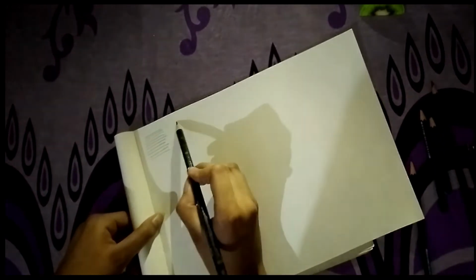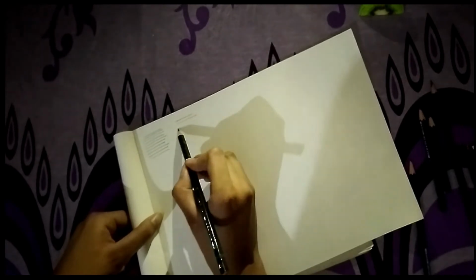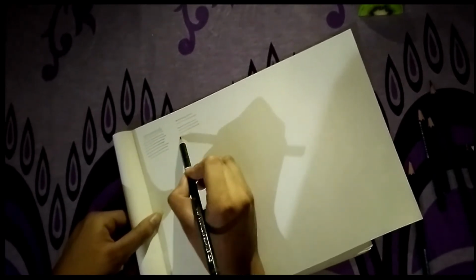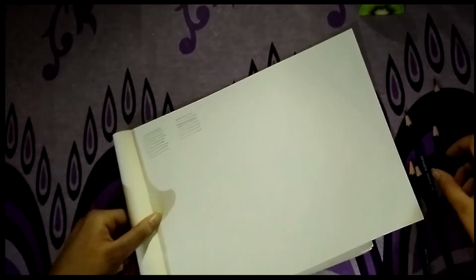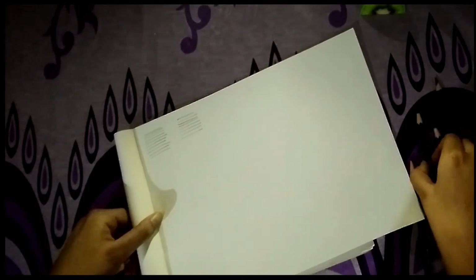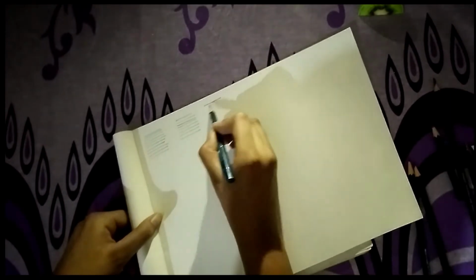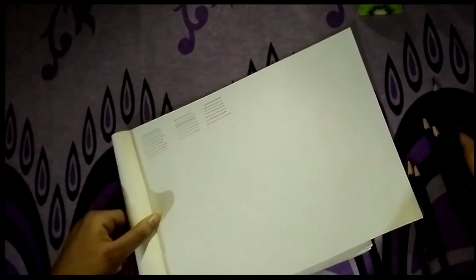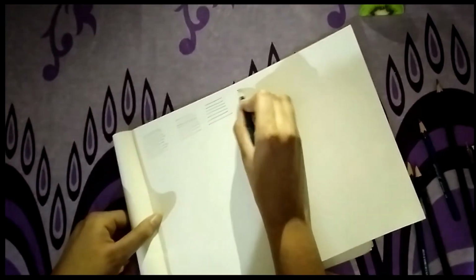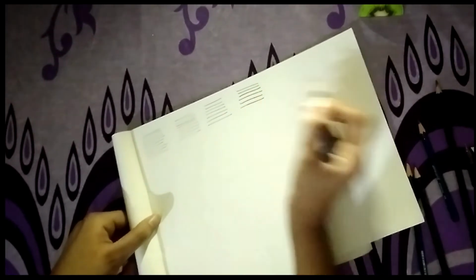This is a 2B pencil. Then we have 4B, which is again darker. Then we have 6B, which is darker.